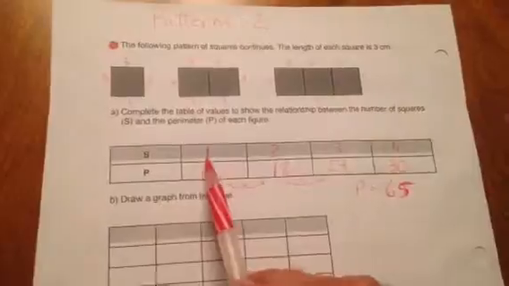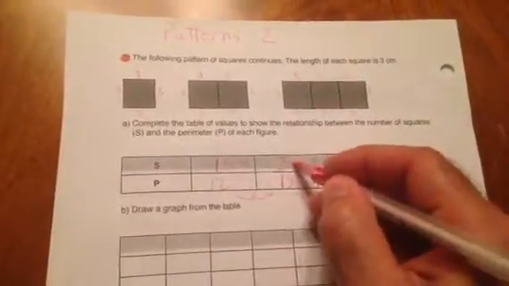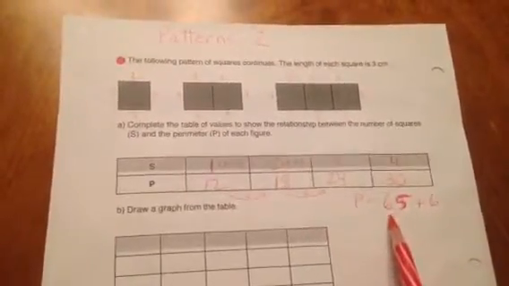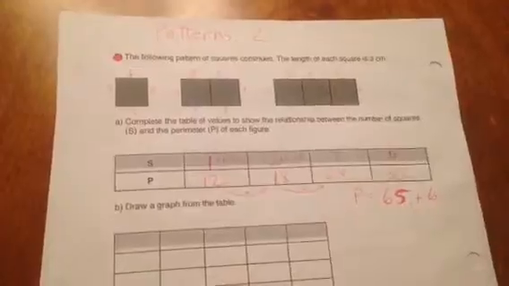6 times S, and that means I have to go 1 times 6. And how do I get to the output number 12? I have to add 6. If you notice that, you do that for all of them. 2 times 6, add 6. 3 times 6, add 6. 4 times 6, add 6. So that's the equation: P, perimeter, is equal to 6S add 6.